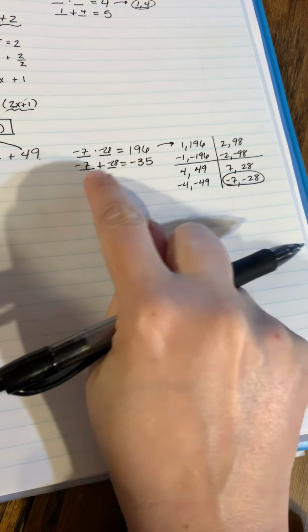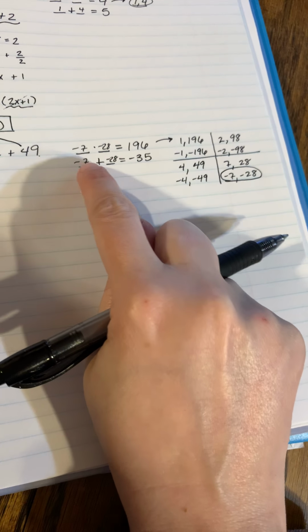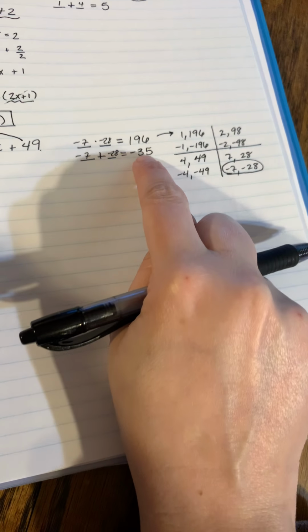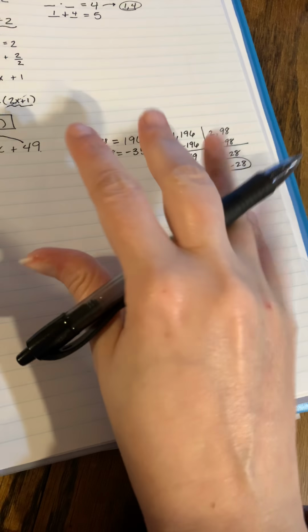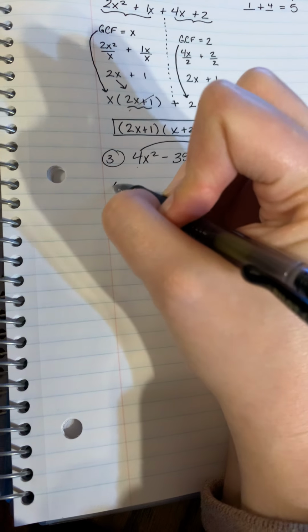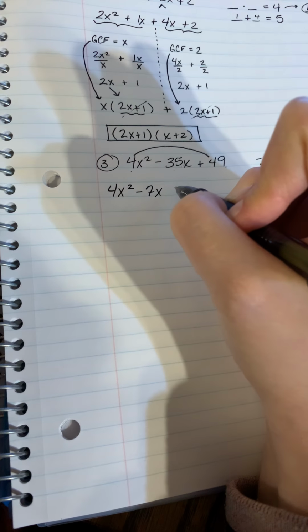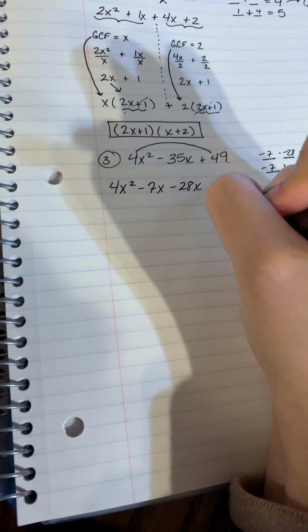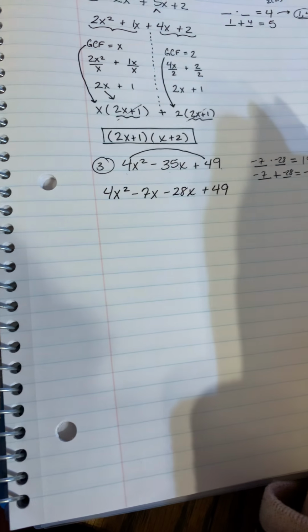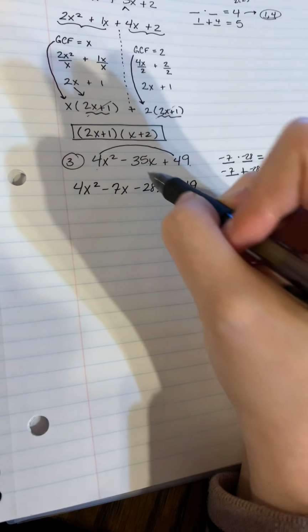Negative times negative is positive. Negative 7 plus a negative 28 means the same sign, so you add them, so we get negative 35. Yeah, okay? All right, so now we got it. So now we rewrite. So 4x squared minus 7x minus 28x plus 49. All right, the rewrite B.